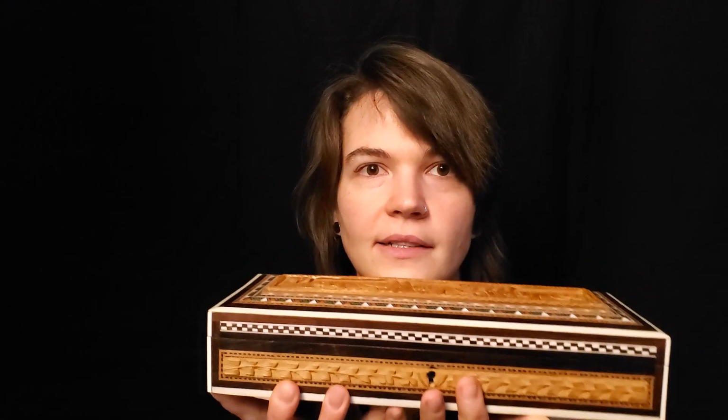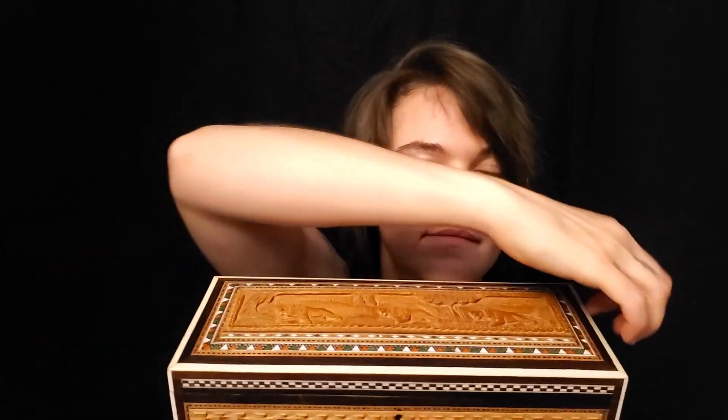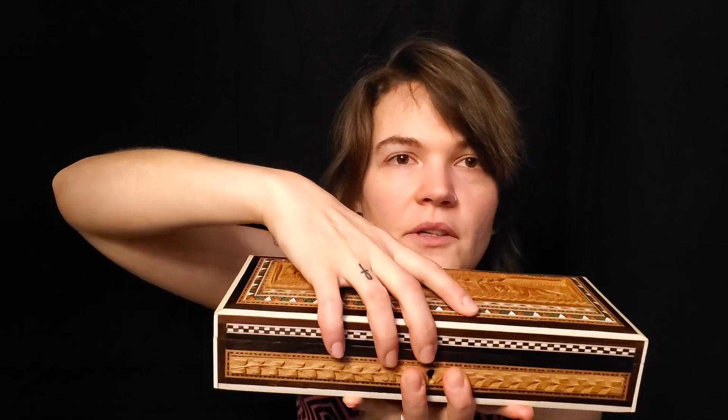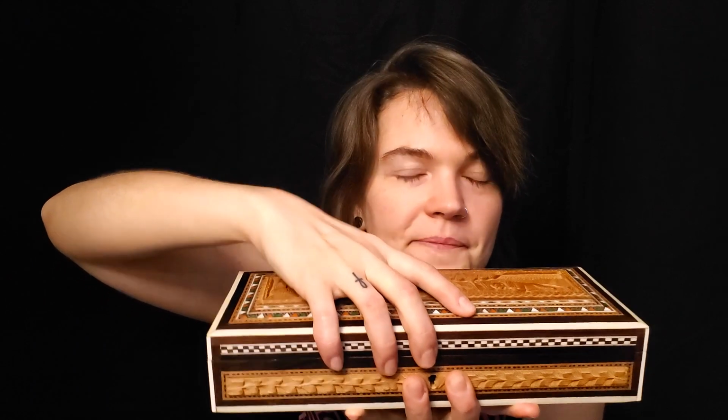So today we are going to be talking about stone identification. I have a bunch of stones today in this box that my dad bought for me a long time ago when he was in Bahrain, I think.